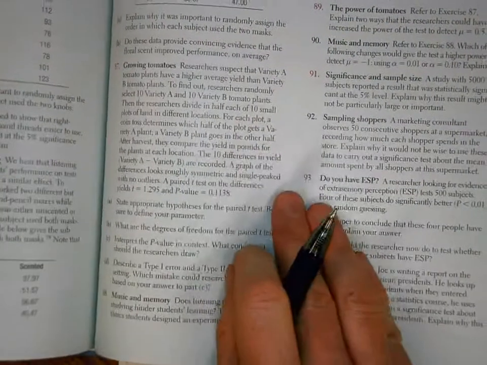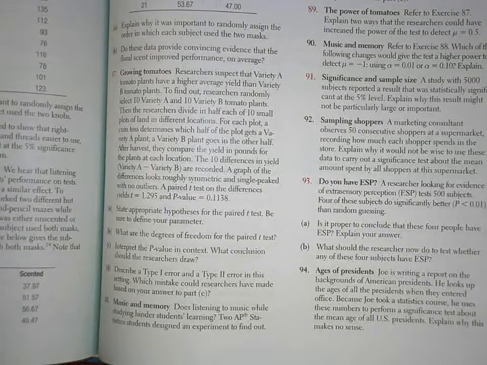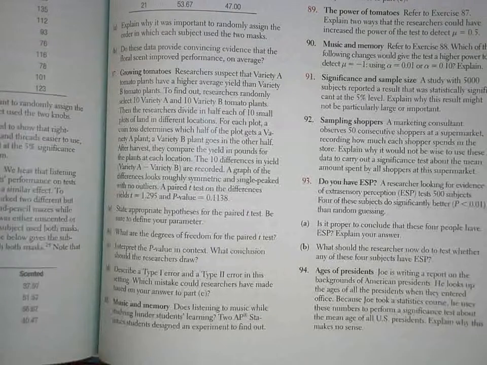Researchers suspect that variety A tomato plants have a higher average yield than variety B. To find out, researchers randomly select 10 variety A, 10 variety B tomato plants, and the researchers divide in half each of the 10 small plots of land in different locations. For each plot, a coin toss determines which half of the plot gets a variety A plant and which gets variety B. After harvest, they compare the yield in pounds for the plants at each location. The 10 differences in yield, variety A minus variety B, are recorded. A graph of the differences looks roughly symmetric and single peaked with no outliers.